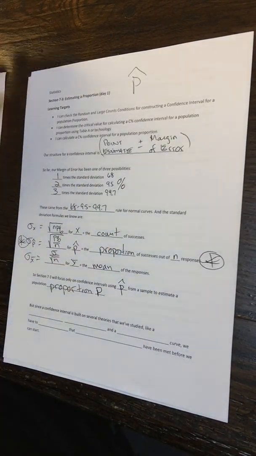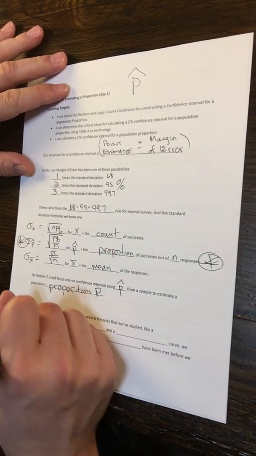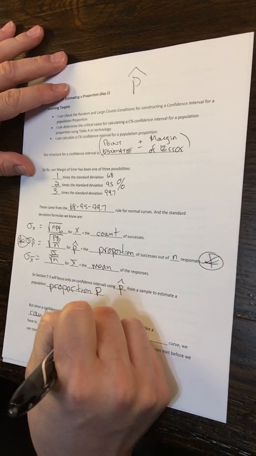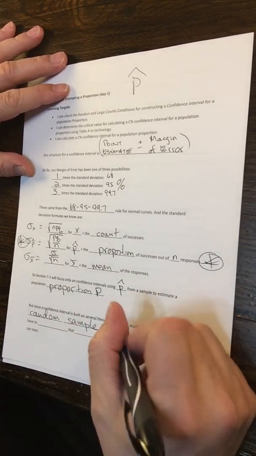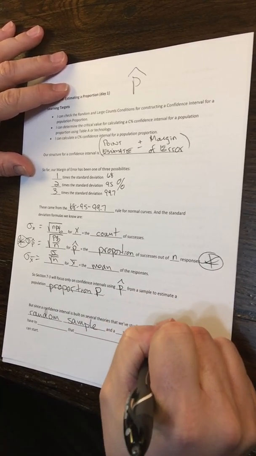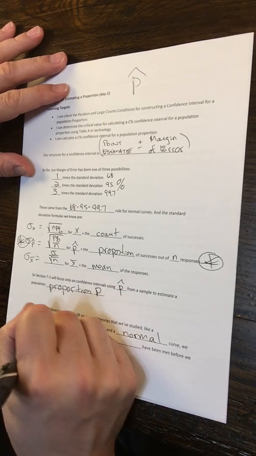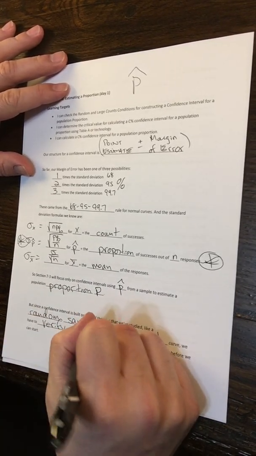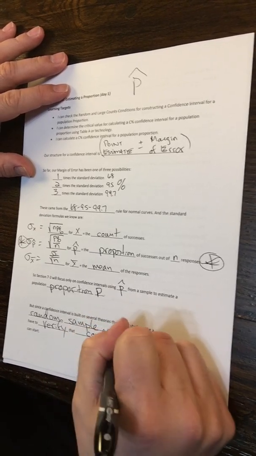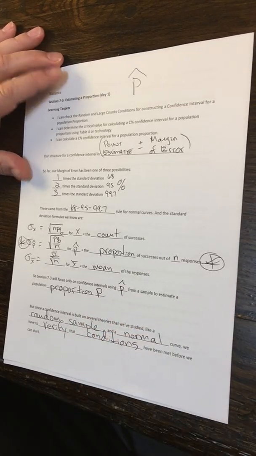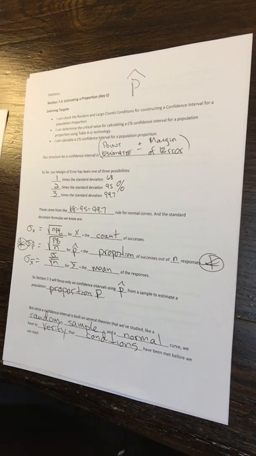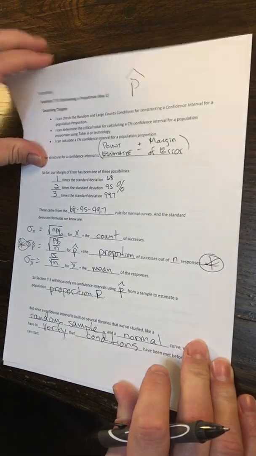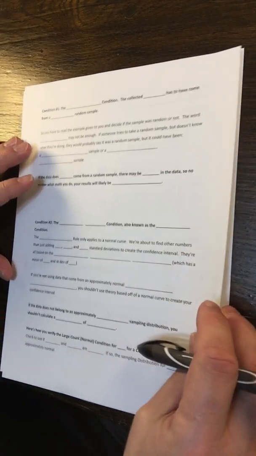But since a confidence interval is built on several theories that we've studied, like a random sample, which we've been talking about forever now, and a normal curve, which we've been talking about since chapter 2, we have to verify that the conditions that went along with these things have been met before we actually do any confidence interval work. So there's page 1. We've got 4 pages to do today. Here we go, page 2.